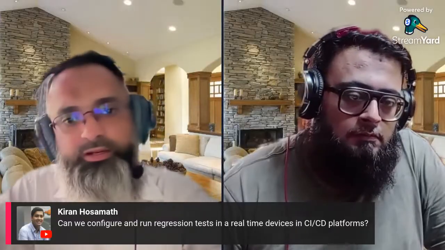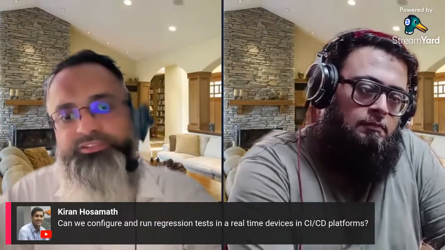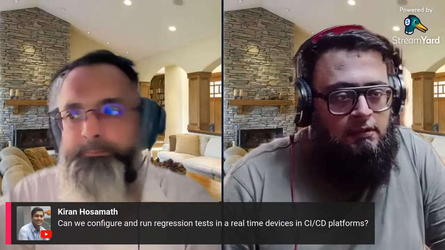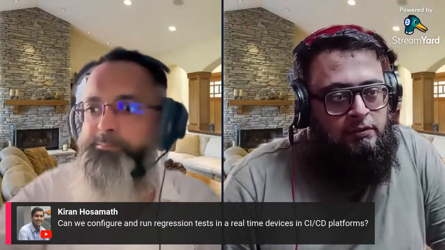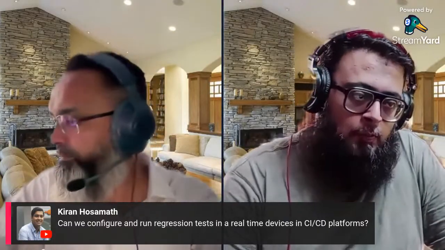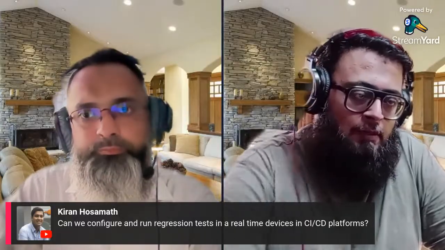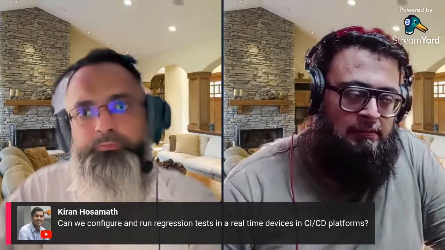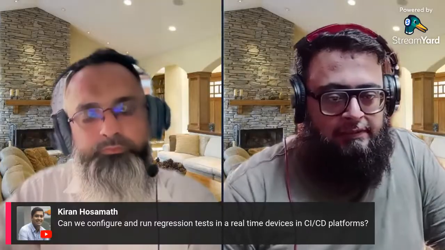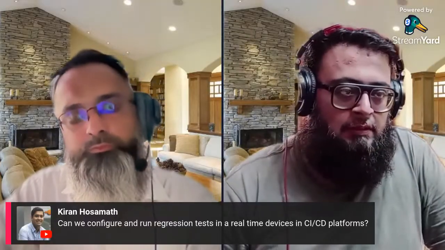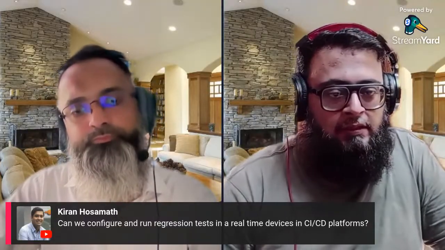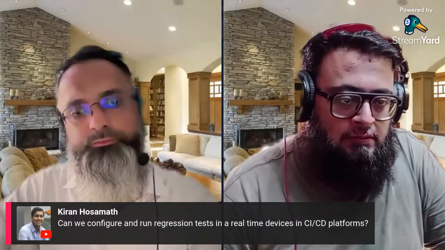Can we configure and run regression tests on real devices in CI/CD platforms? So we can do that. We need to use a cloud provider like BrowserStack or LambdaTest, where they provide real devices to test the application. So we can leverage the cloud providers and accordingly run the tests on the real device.